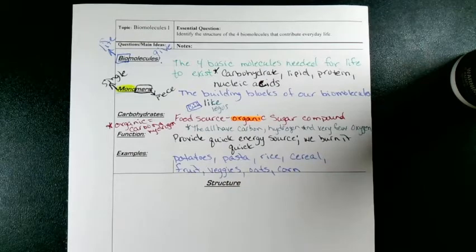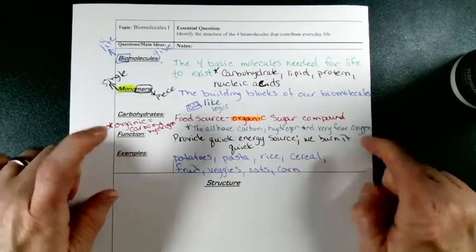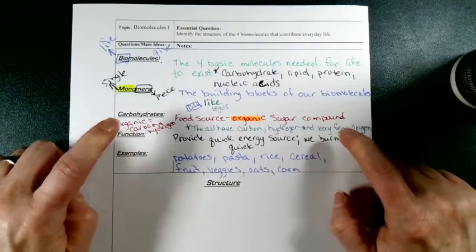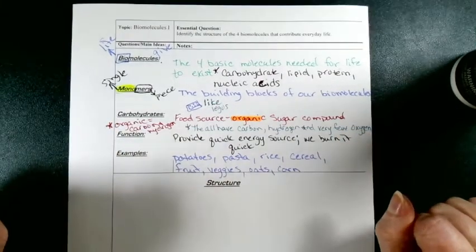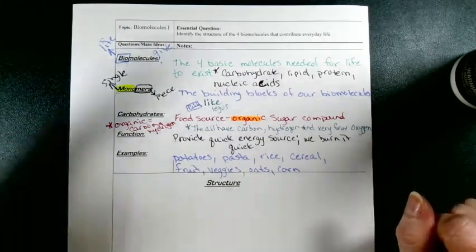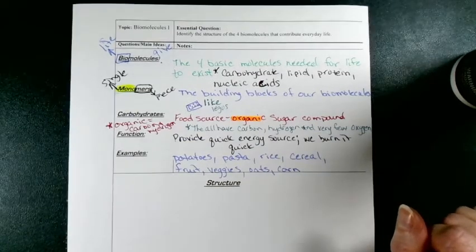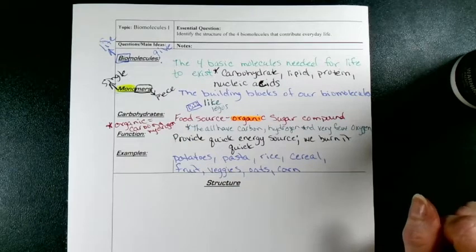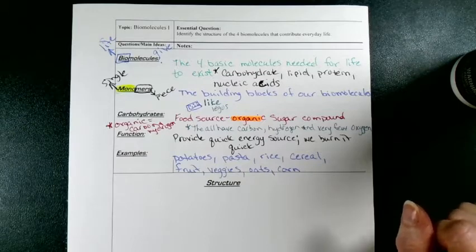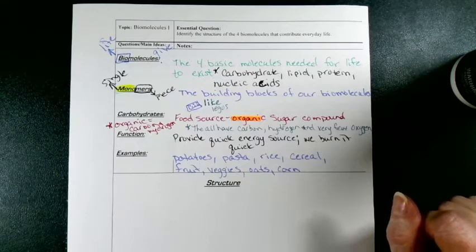So now that we've gotten our examples, we've gotten what the function is: it provides us a quick source of energy that we can use. That's why if you're an athlete or if you like to run or work out, you'll eat a banana before you work out to give you a quick boost of energy so you can keep going. My husband is a cyclist. He likes to take these little carbohydrate squeezy pouches while he's on a long bike ride for like an hour and a half, 2 hours. He'll take one of those real quick to give him a quick burst of energy.